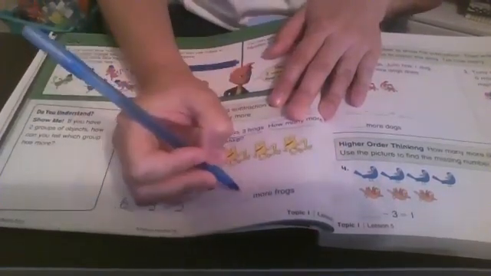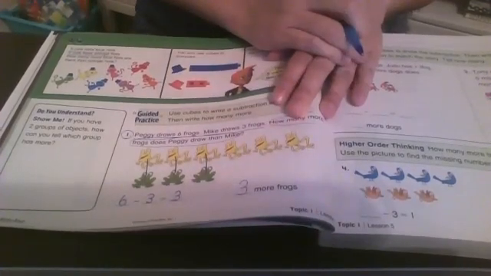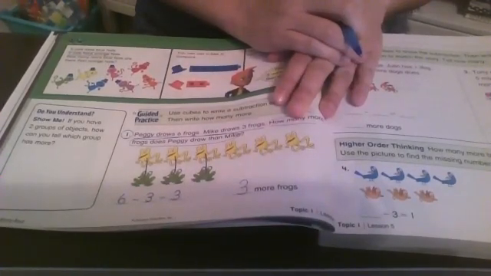So Peggy drew 3 more frogs than Mike. All right, great job, guys. Let's go ahead then and look at what's happening in your independent practice.